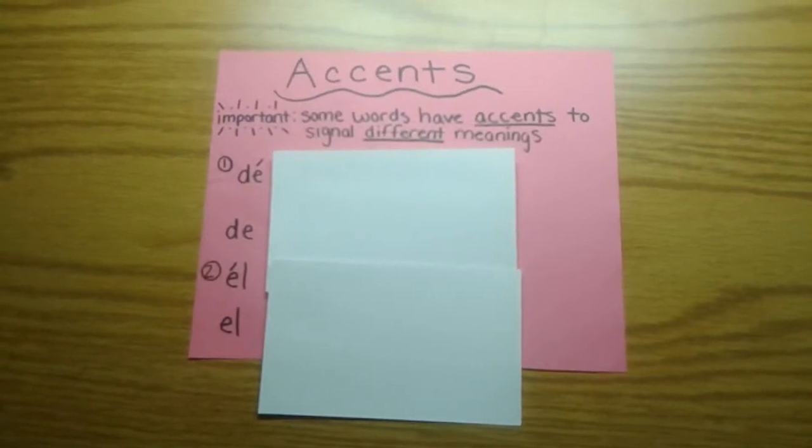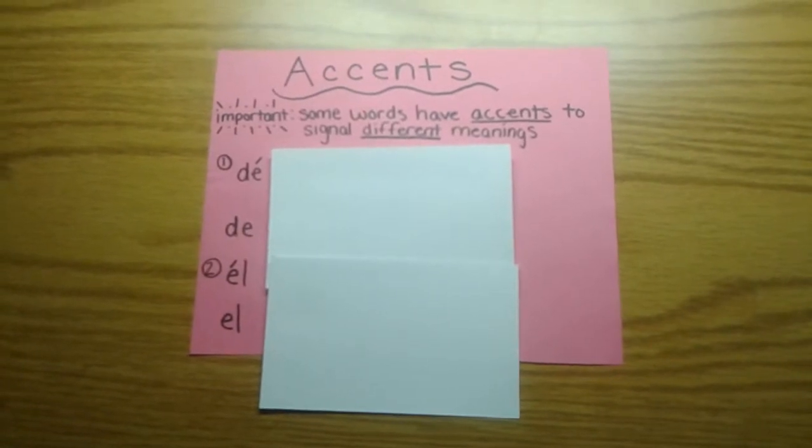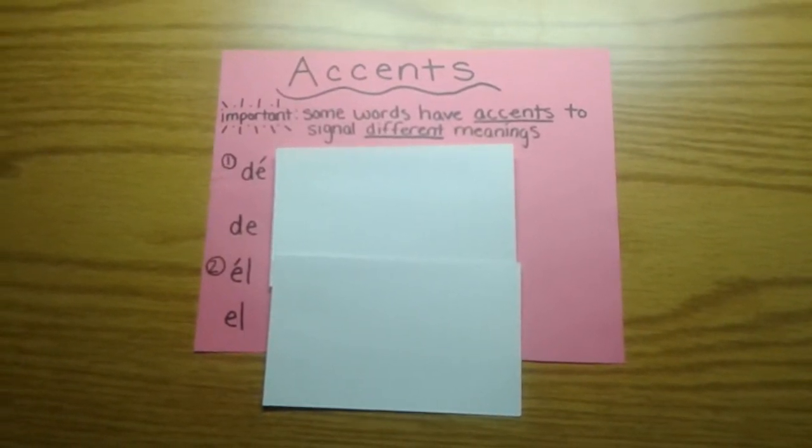Hi class, today we'll be talking about accents and why they're important. The first thing to remember is that some words have accents to signal different meanings.